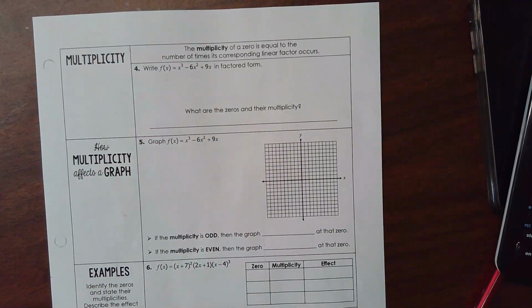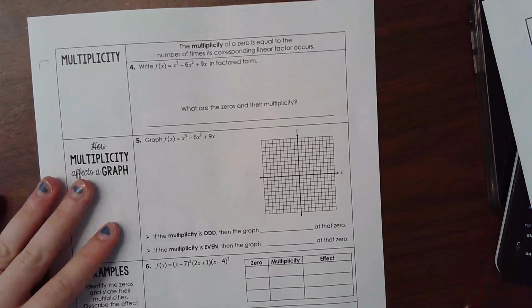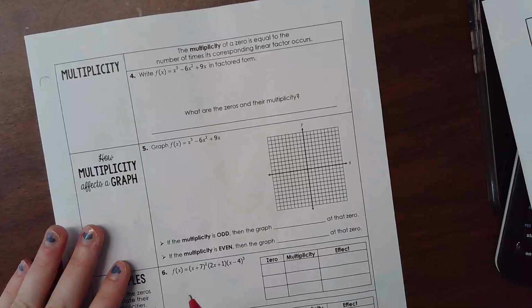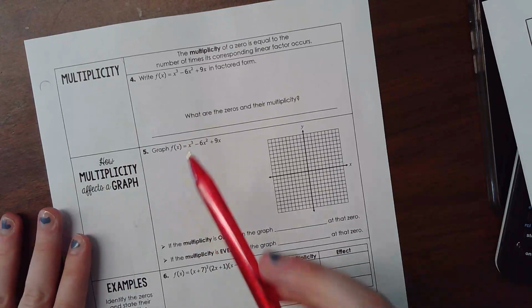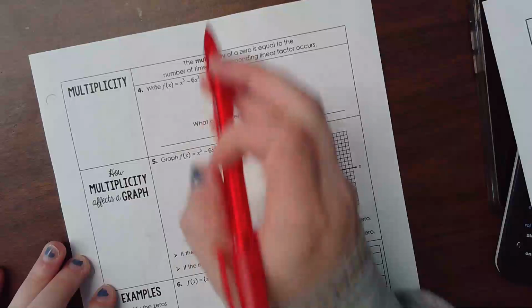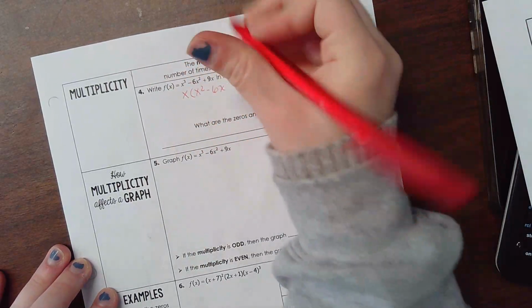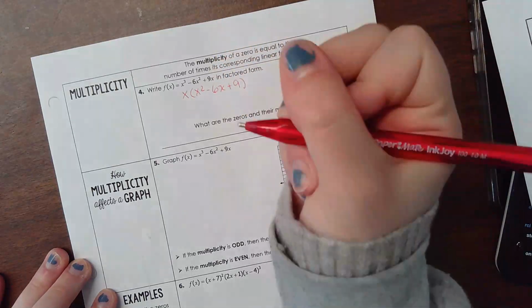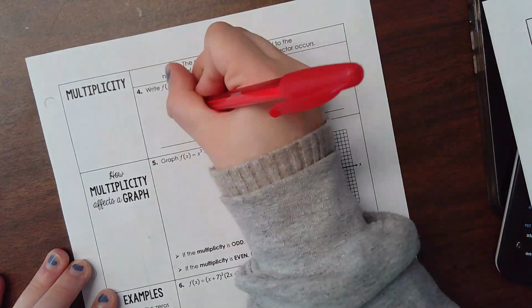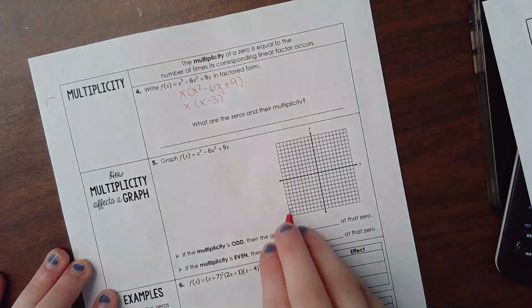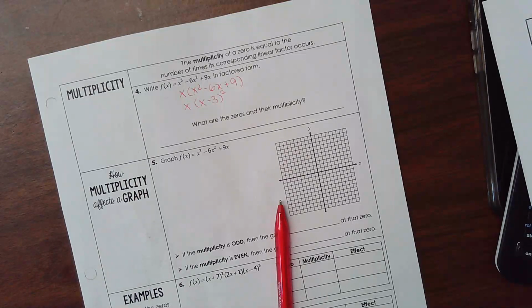Multiplicity. The multiplicity of a zero is equal to the number of times its linear factor occurs. So if I factor this out, I'm going to take an x out. I get x squared minus 6x plus 9. This breaks up into x and x minus 3 squared. Hold on.